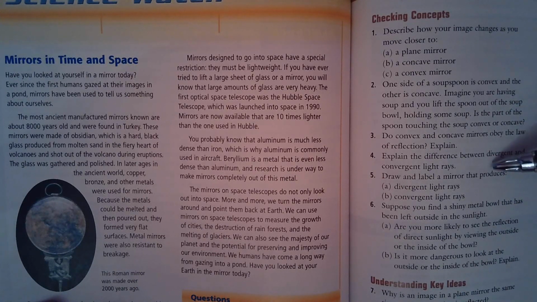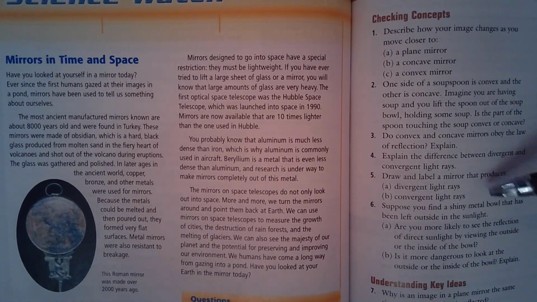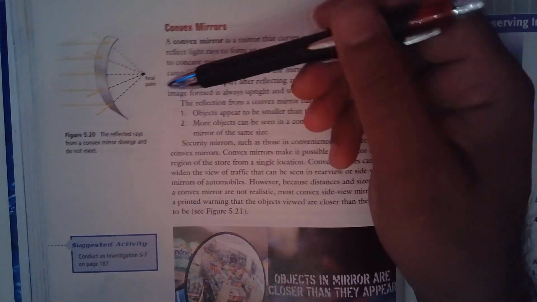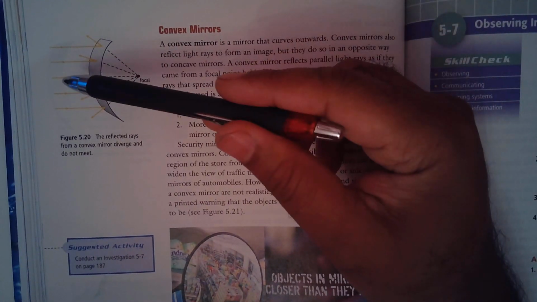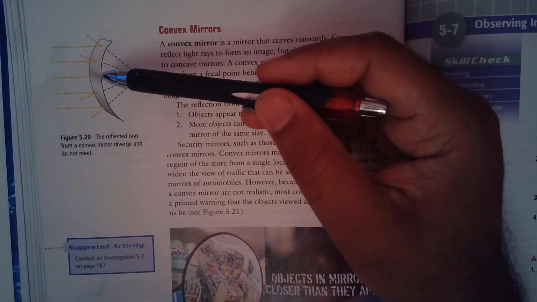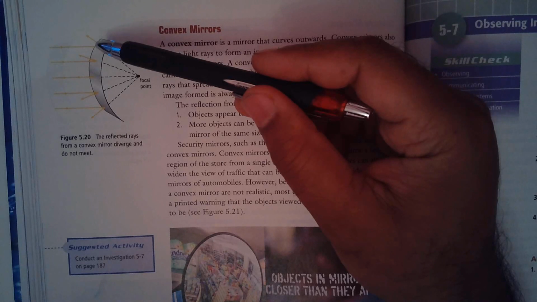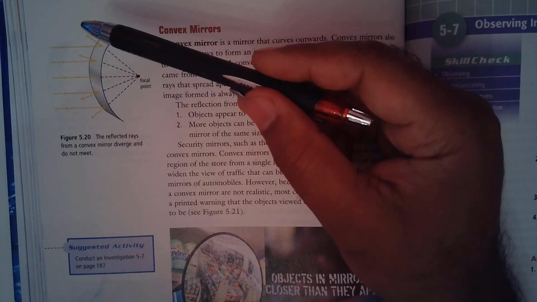Divergent means the light rays spread apart, and convergent means they come together. And then some ray diagrams here. Here's one for the convex mirror. So there's your parallel light rays striking the convex mirror, and these are the reflected rays, and they're diverging. Again, diverging means they spread apart. They're never going to intersect.